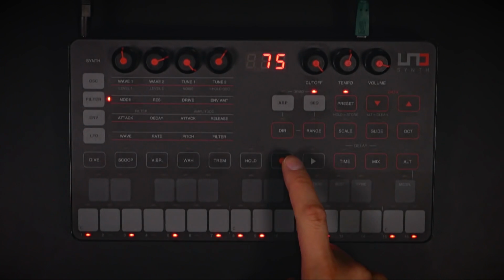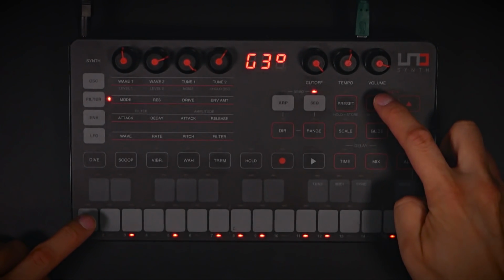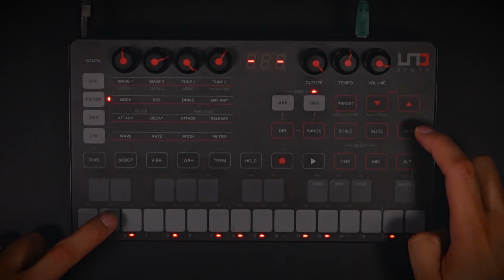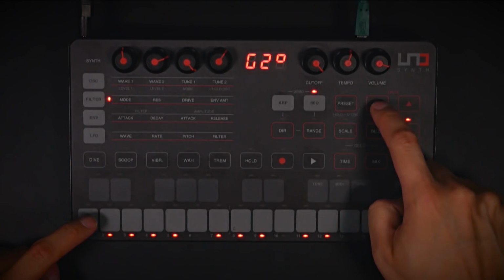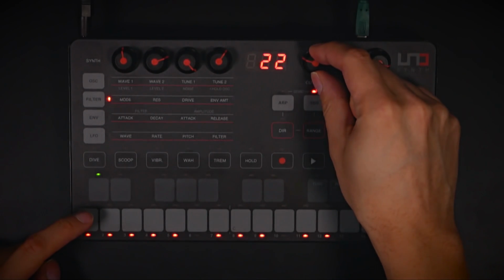Now, if you're rhythmically challenged and not very good at playing things in real time, then of course you have the step record mode. And this allows you to manually enter the note assignment for each step within that sequence. Now, you also have the ability to record parameter changes in real time on a per step basis.